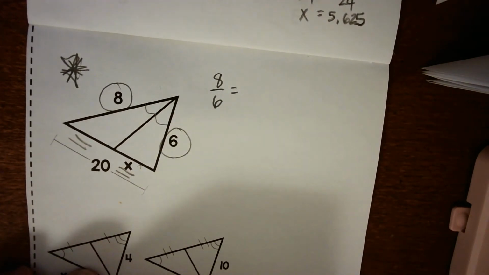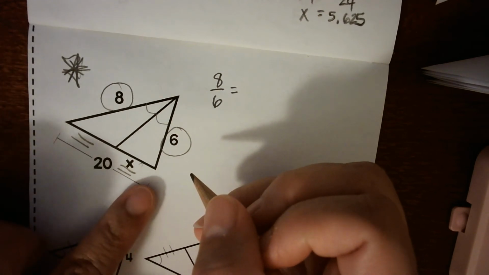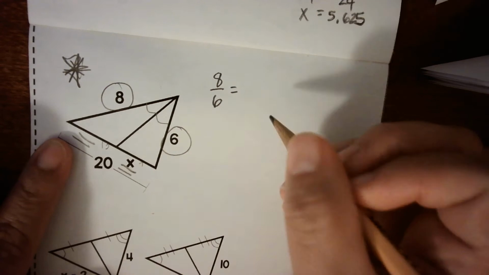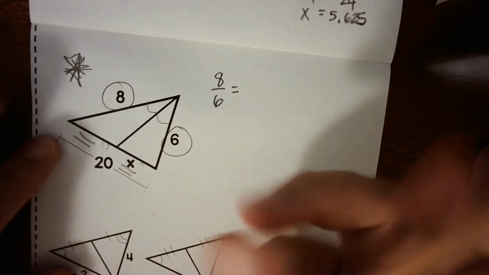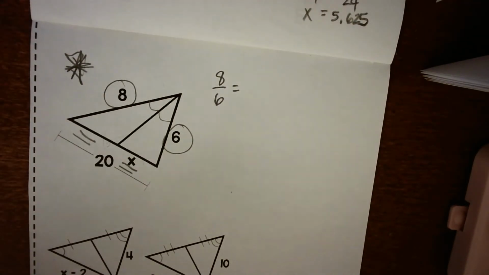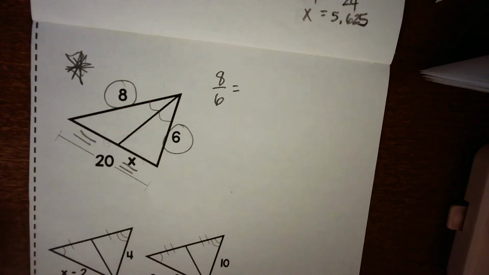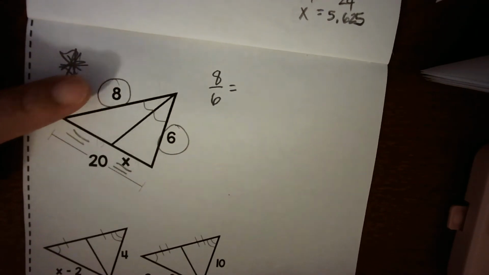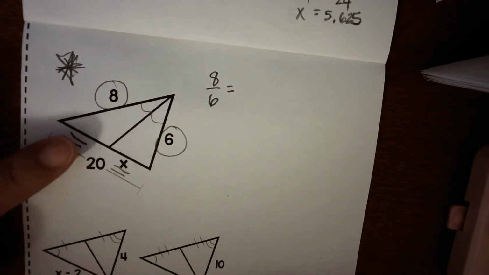If that's 7, then I do 20 minus 7, which gives you 13, to have those two sides. So we're just pretending it actually won't work if it is that. But that's what we need to write. Since the 8 was the one that we wrote first, then we need this length right here.